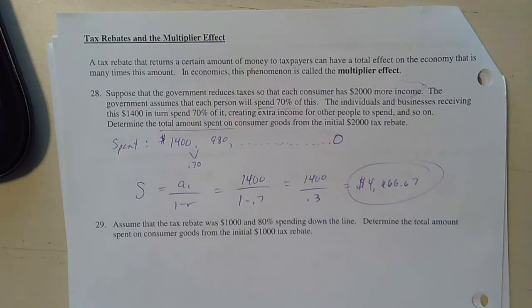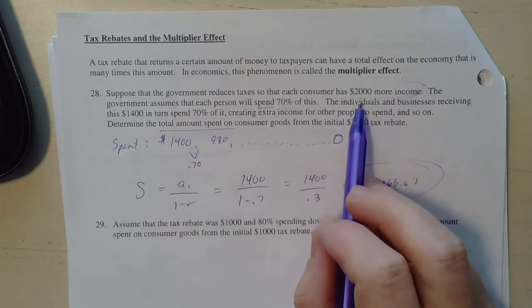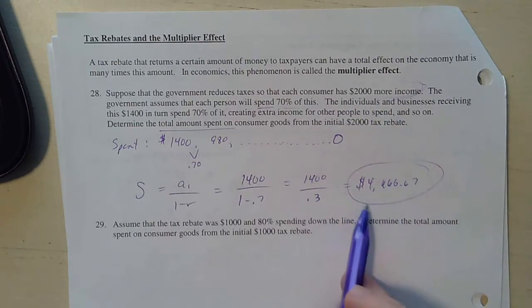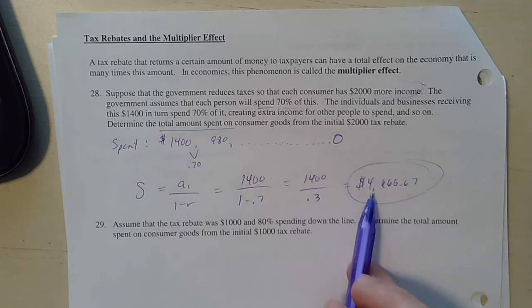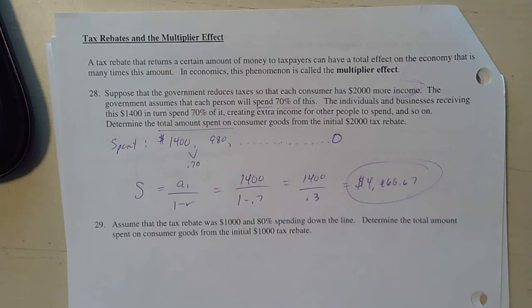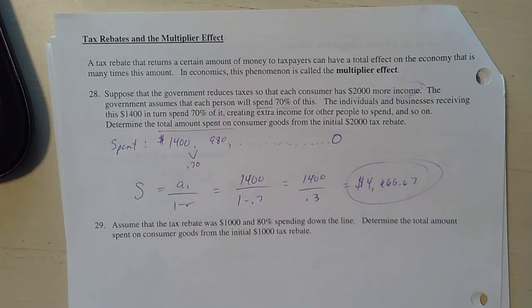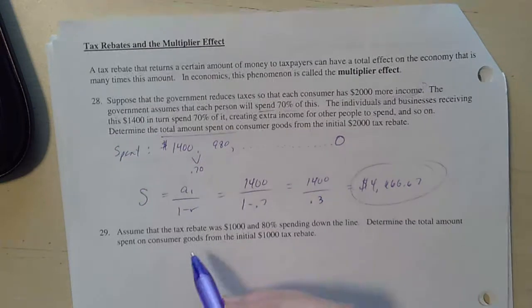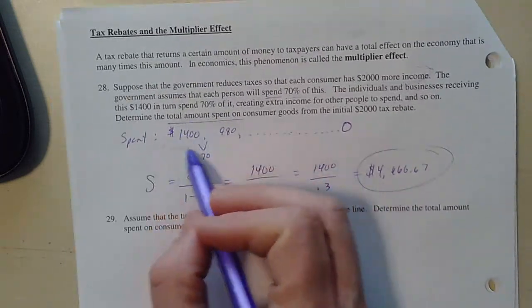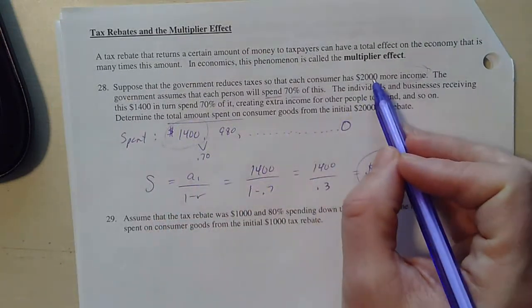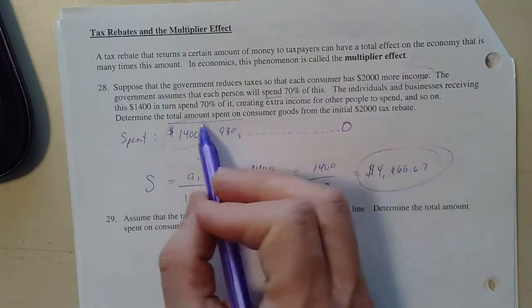So think about it. Just that one rebate of $2,000 ended up stimulating the economy by $4,000, almost $700. And that's just one person. So think about what that happens to an entire community. Okay. All right. The trick to this problem, so maybe try 29, is figuring out the amount spent. A lot of students want to use the 2,000. Okay. That's an important work.